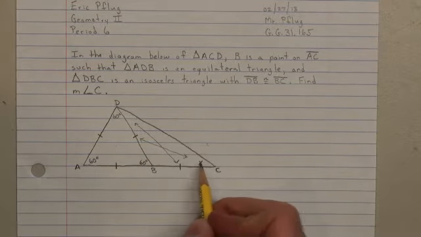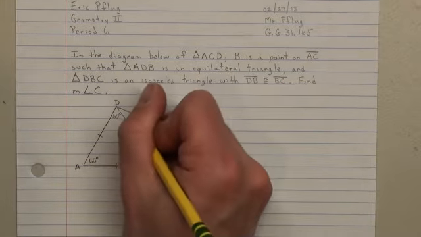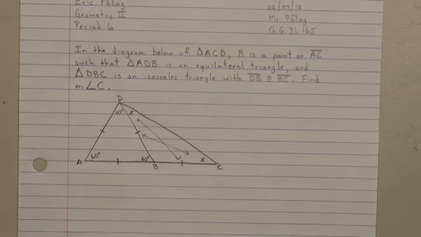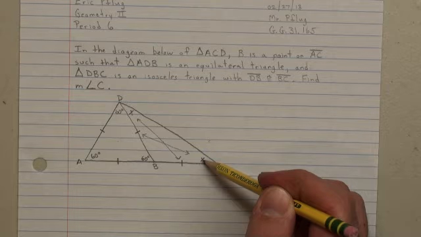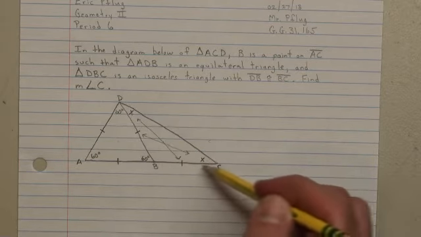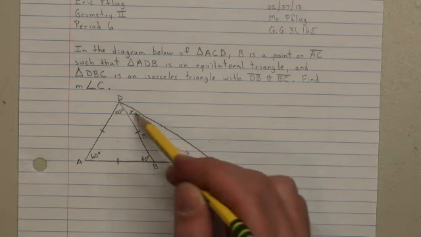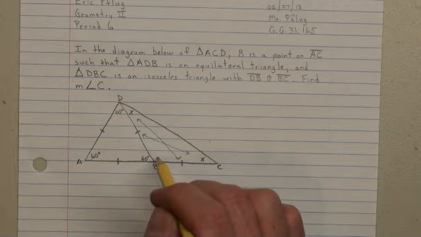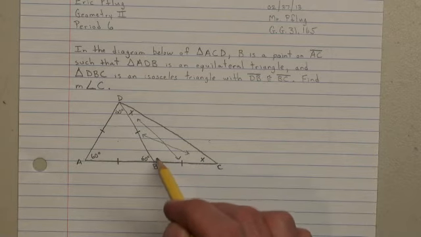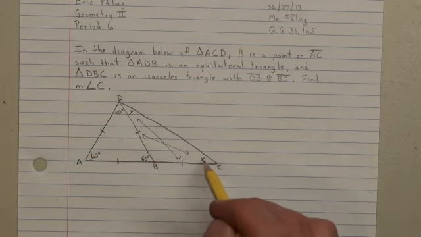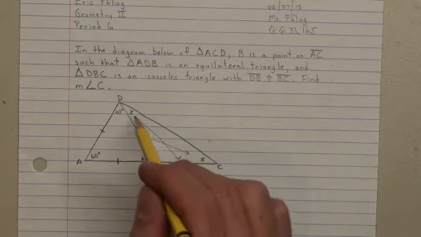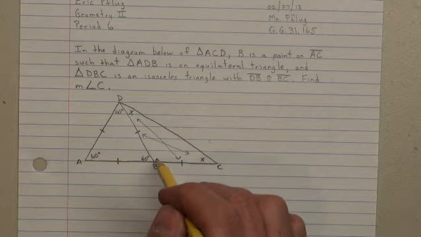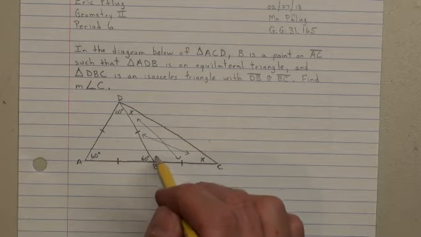So if this angle is X, this angle also must be X. Now I have two angles of this isosceles triangle that I need to solve for, but they're both the same. Now if I figure out this third angle right here, I'll be able to add these three angles up and set them equal to 180 and solve for X. But I need this angle to do that.